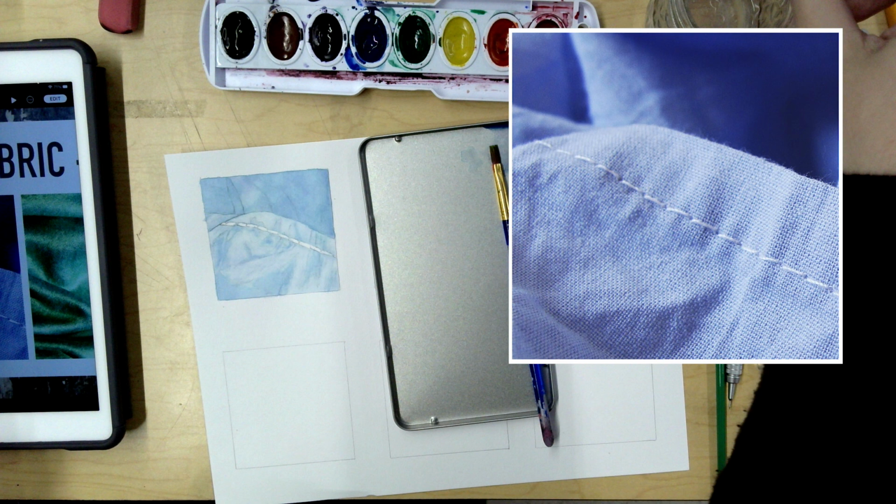Now I am going super detailed into this, but I really kind of like to. So if you're practicing, you don't necessarily need this many layers. But if you are kind of familiar with watercolor and want to push yourself, this is a good practice to really study lights and darks.